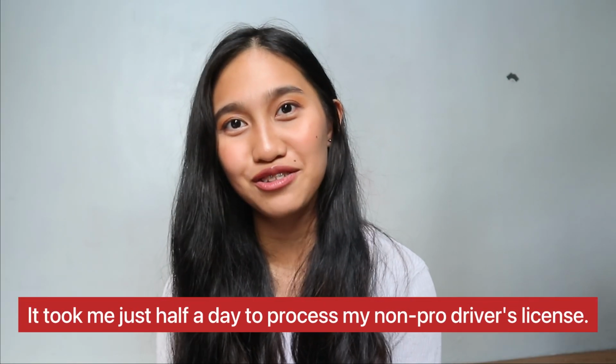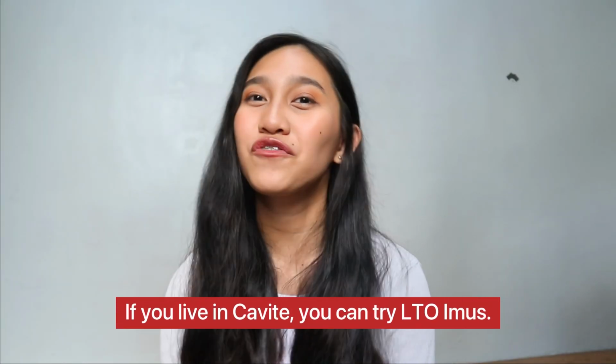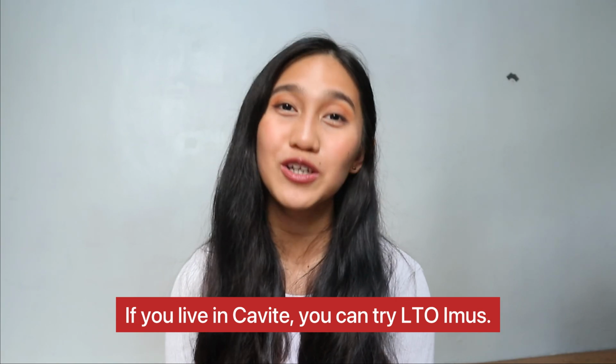theoretical exams. Naghintay ulit ako doon for the release of my card. Nagawa ko yun just before the cut-off and I got my driver's license that day. So, it took me just half a day to process my non-professional driver's license. So, if you live in Cavite, you can try LTO-IMOS.